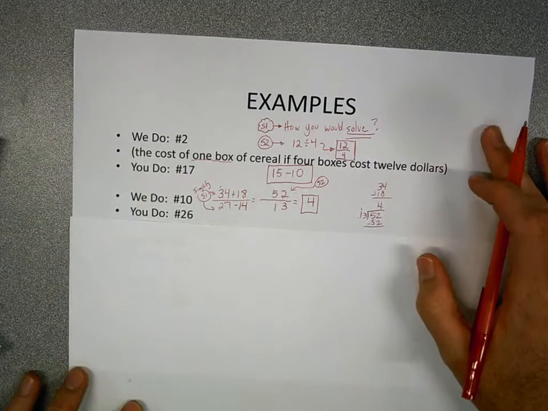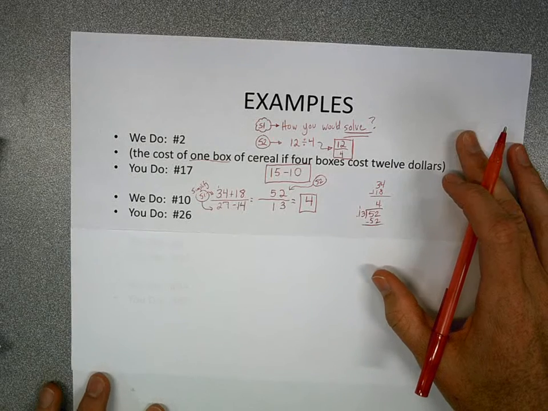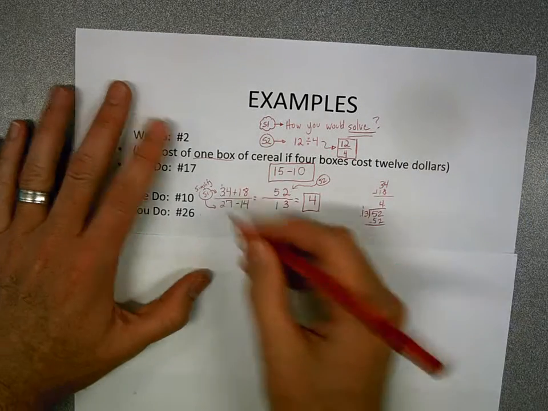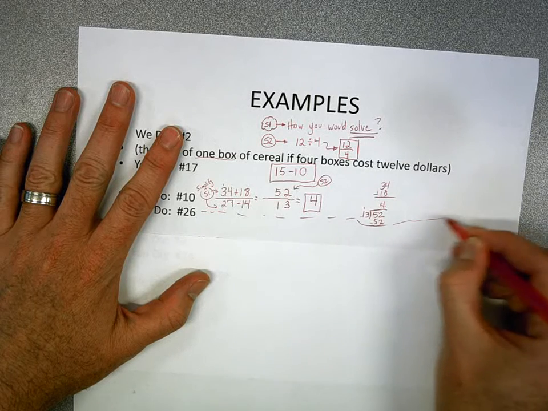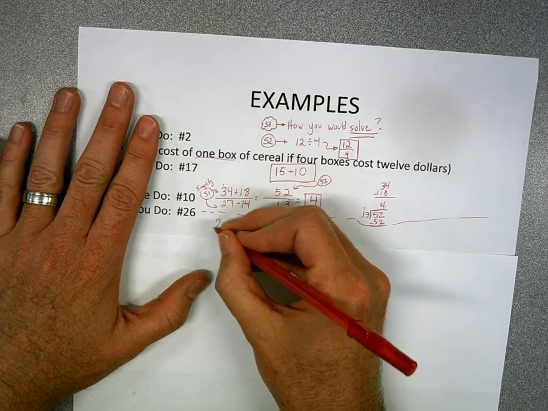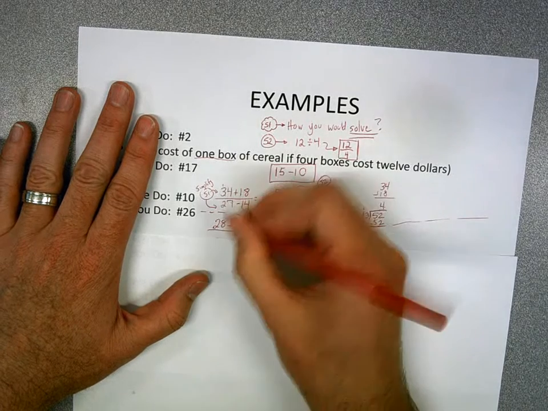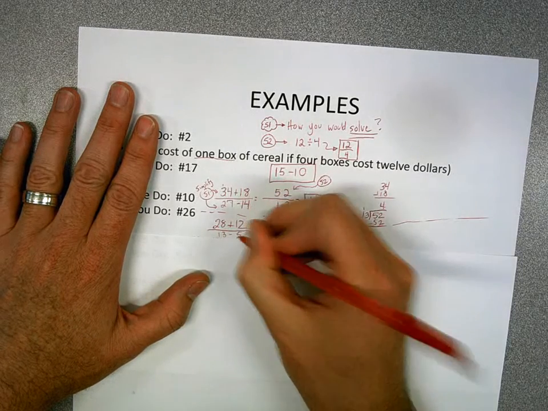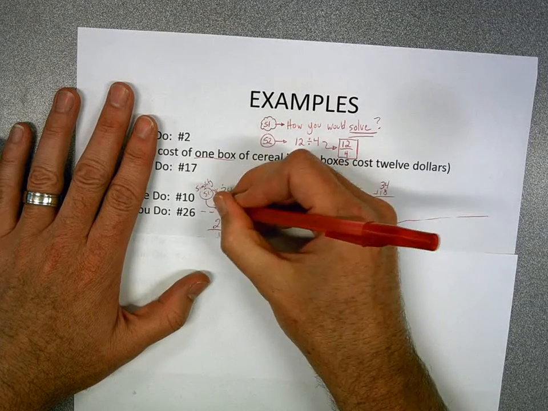Okay, so problem number 26. It looked a little like this. Numerator 28 plus 12, denominator 13 minus 5. Step 1, of course, is simplify both top and bottom like the arrows show.